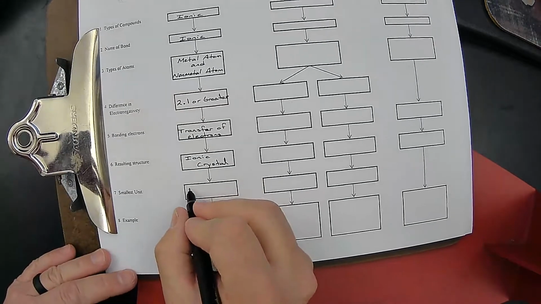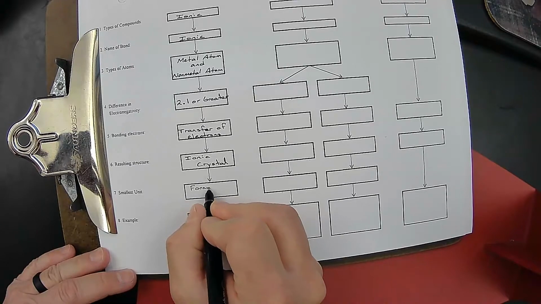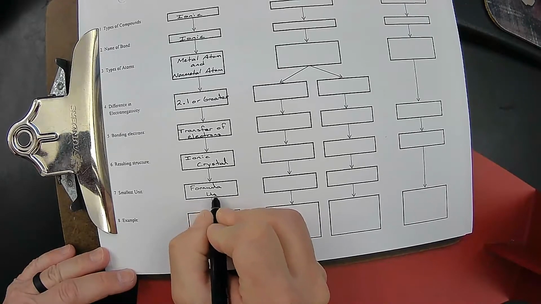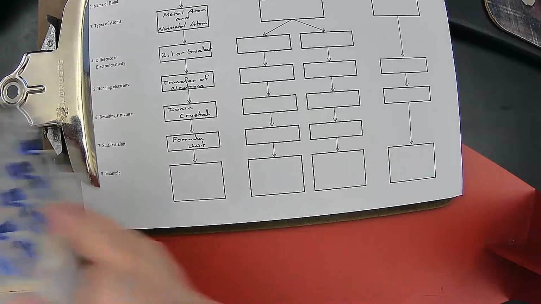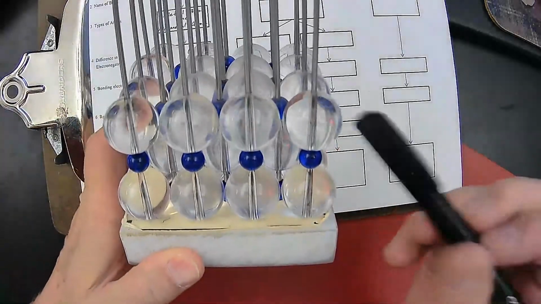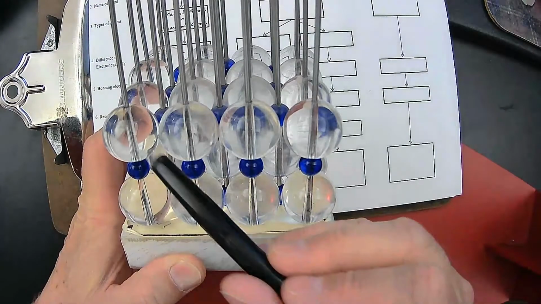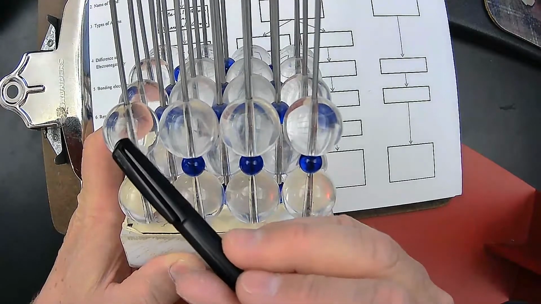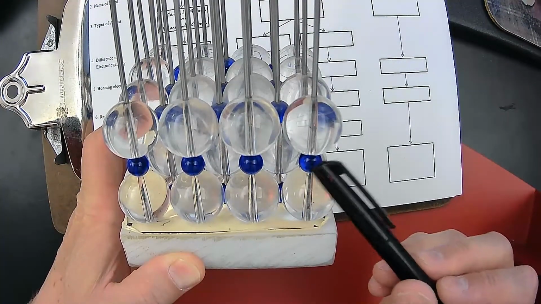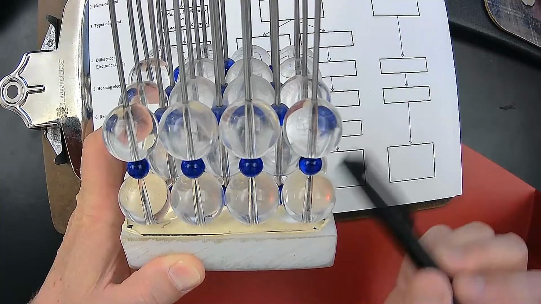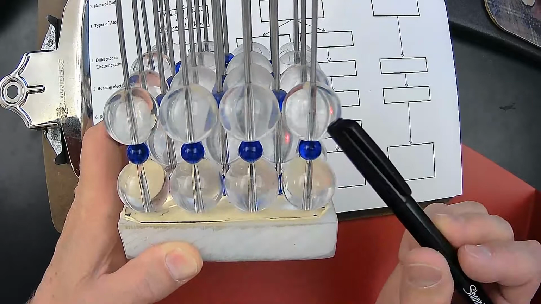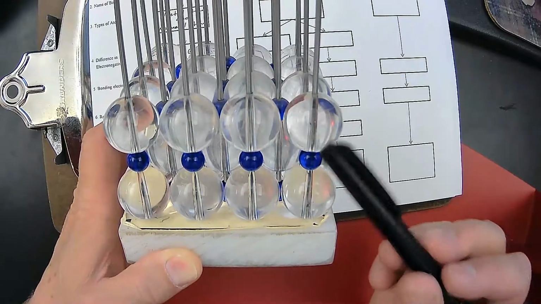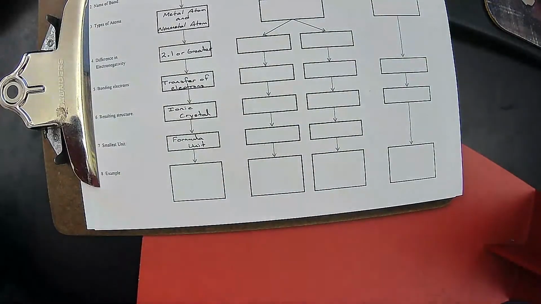The smallest unit is called a formula unit. What that means is when we get an ionic crystal, even though this pattern repeats itself over and over again, we're going to often refer to this smallest repeating unit. And that smallest repeating unit is a formula unit.